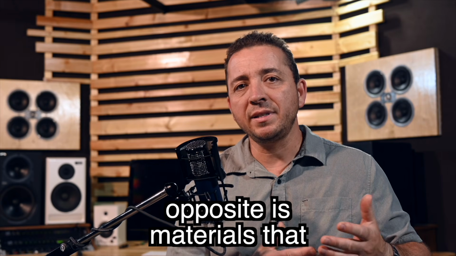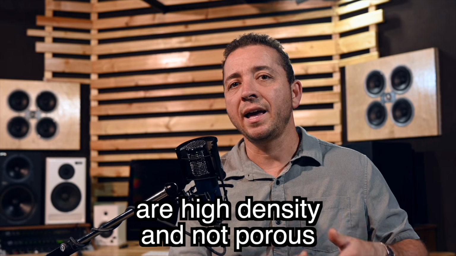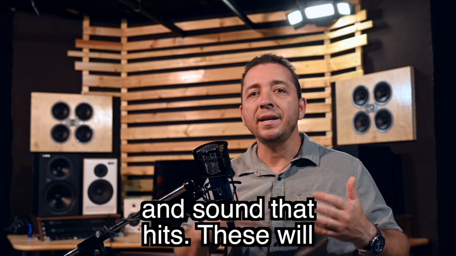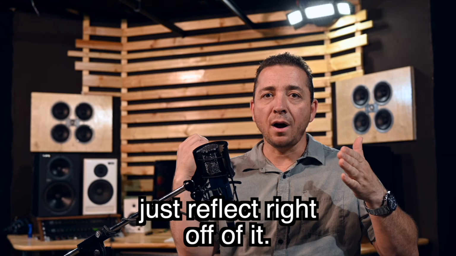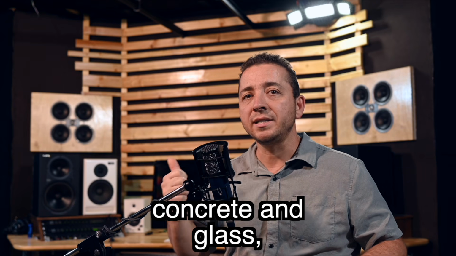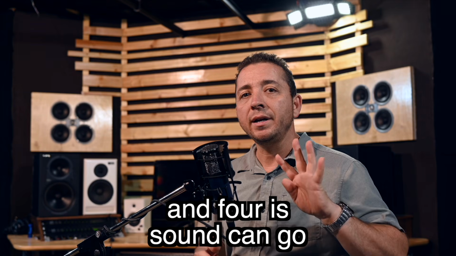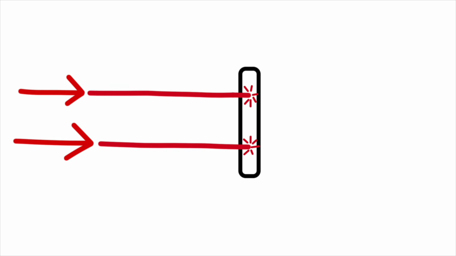So the opposite is materials that are high density and not porous. And sound that hits these will just reflect right off of it. Examples of this are like concrete and glass. And 4 is sound can go into an object and be absorbed.